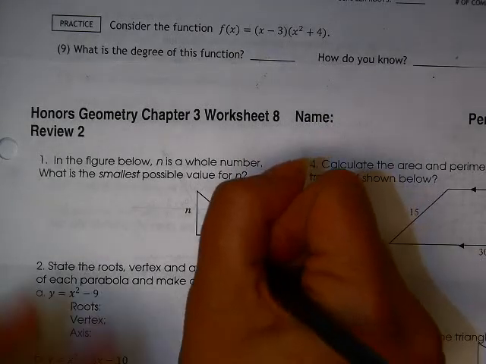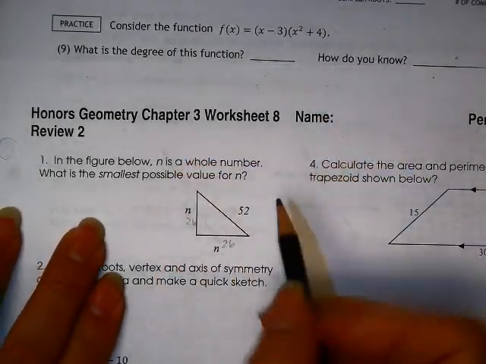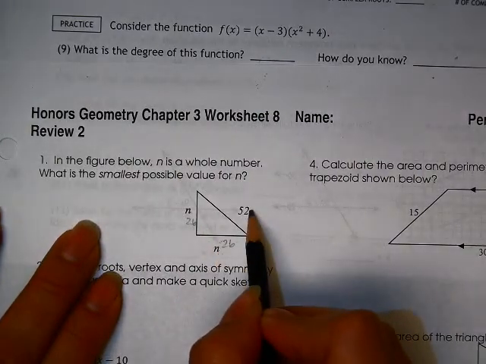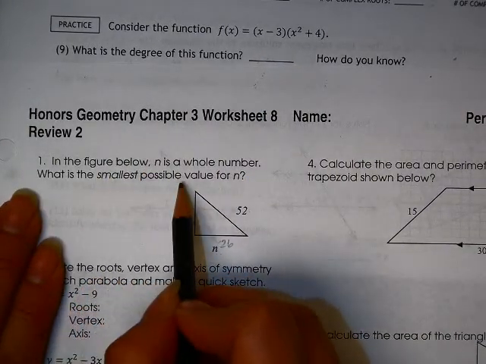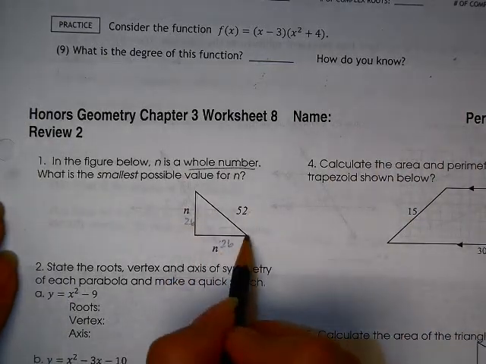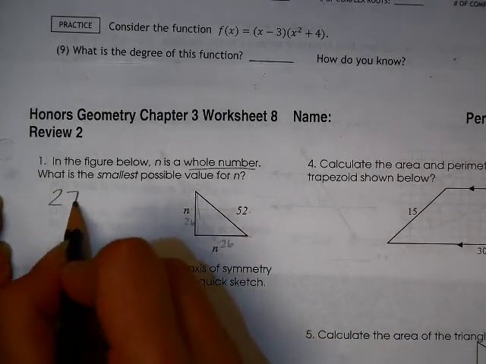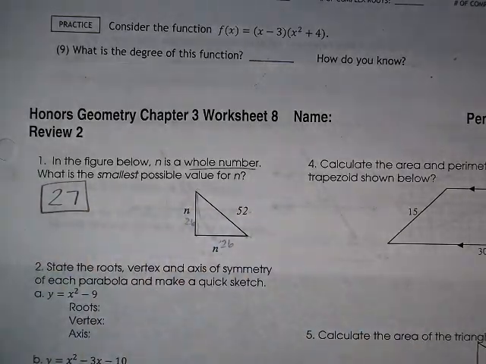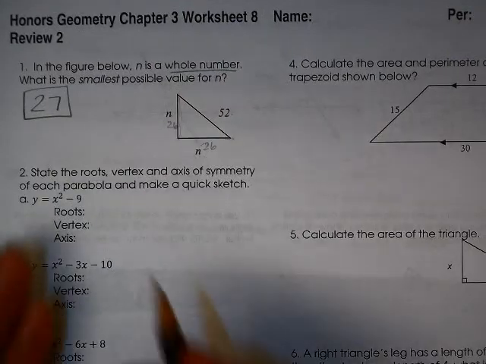26. Now if each of these was 26, then these wouldn't be bigger than this. It does say that it's a whole number, and so as long as this was bigger than 52, as long as my z2 is bigger than the straight, then it should work. So 27 would be the smallest possible whole number for the answer.